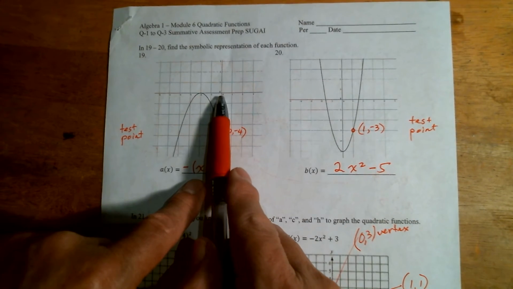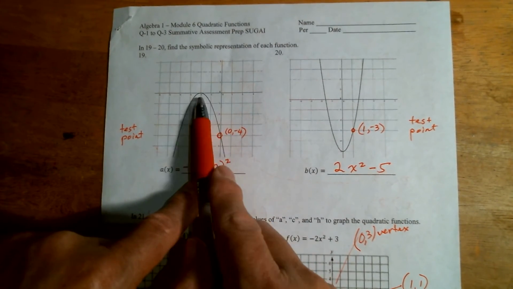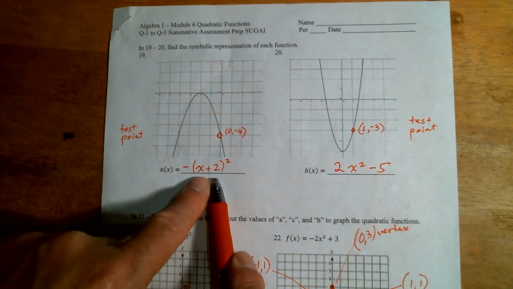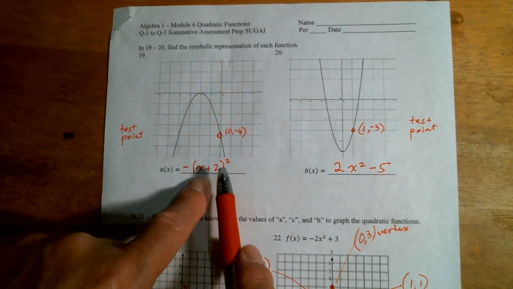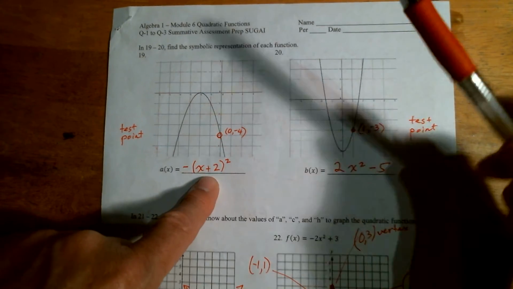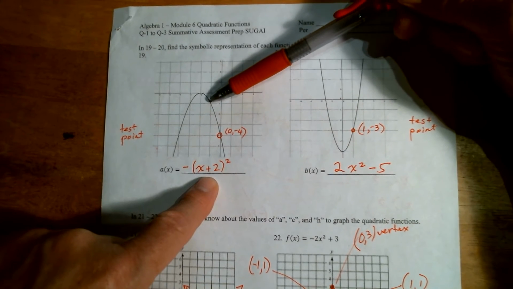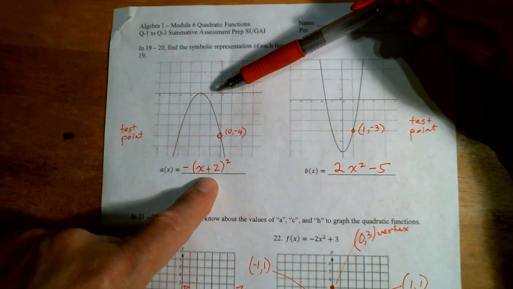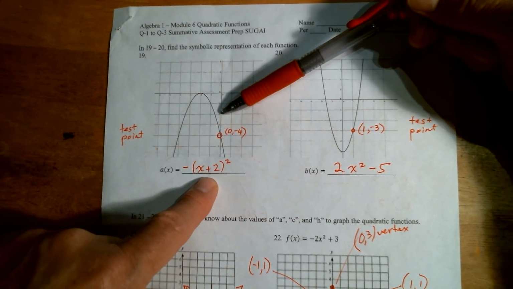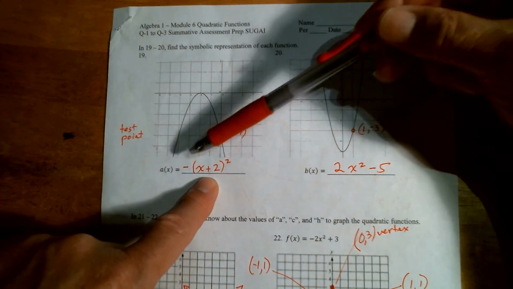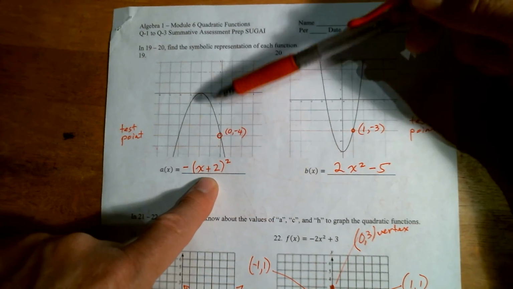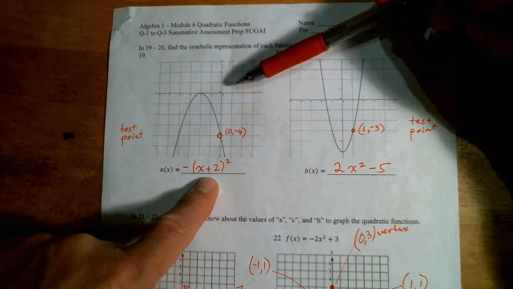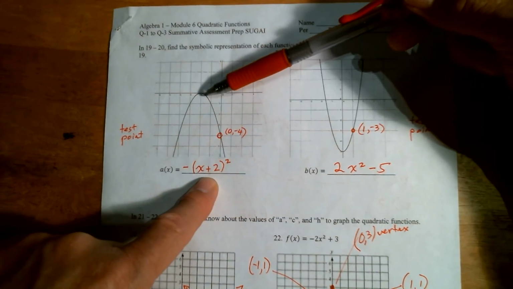This is shifted 2 units to the left, so we're going to compensate that by x plus 2. Okay, this looks like a parent function shifted to the left, reflected down.